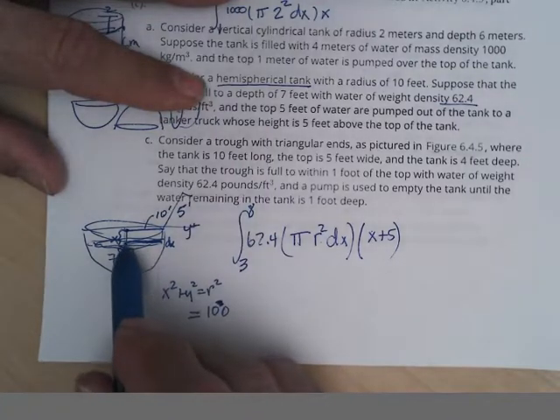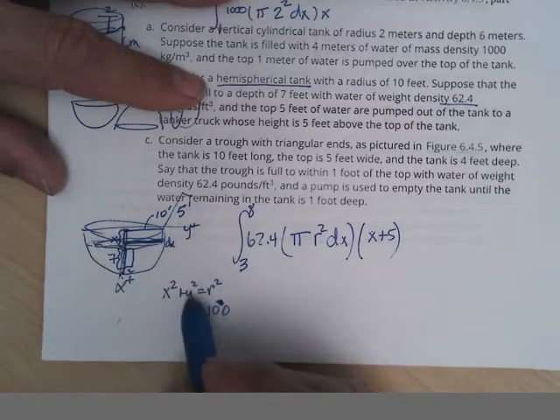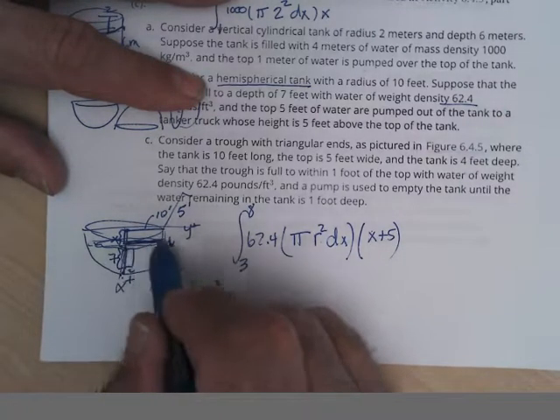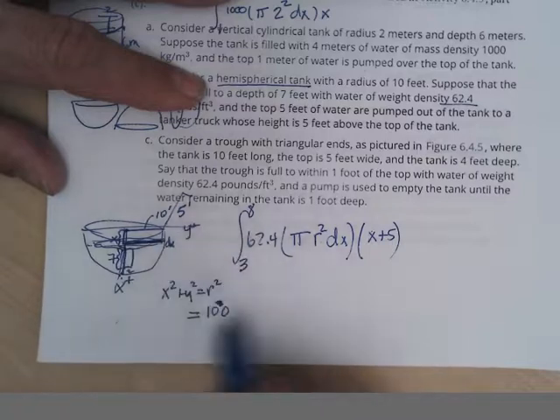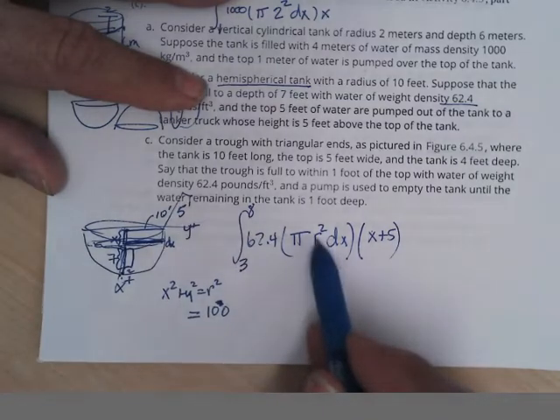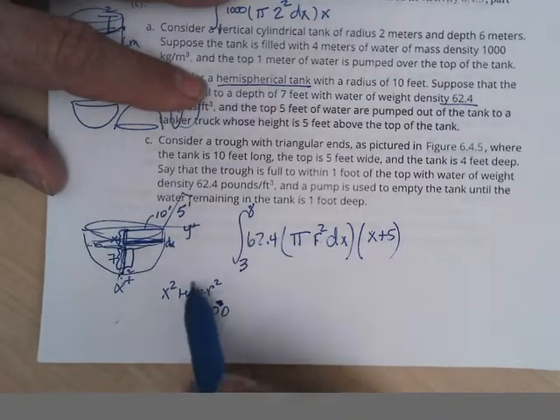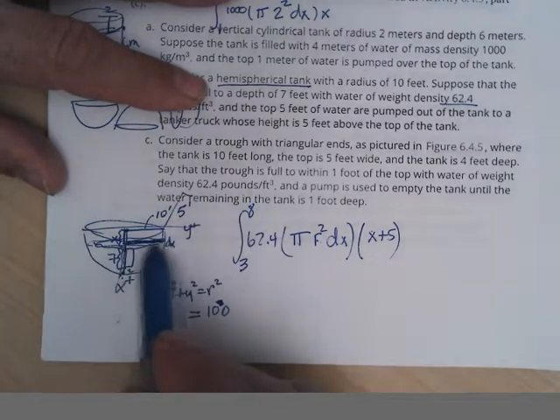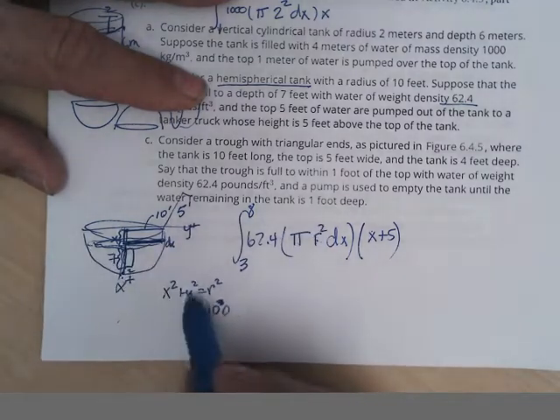And x is this distance, and y is this distance, because that's in the y direction. And we need y squared, because r squared is y squared, so we have to solve for y squared.